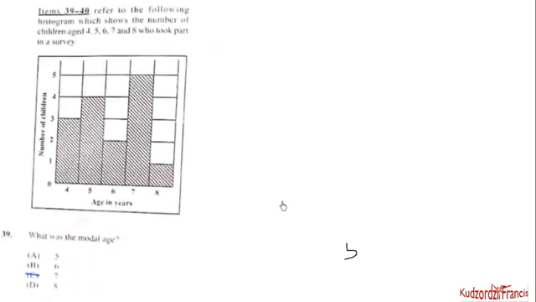Now let's move on to the next question. Item 30 refers to the following histogram, which shows the number of children aged 4, 5, 6, 7, and 8 who took part in a survey. What was the modal age? The modal age corresponds to the bar with the highest height, which is this bar, age 7. So the correct answer is 7.